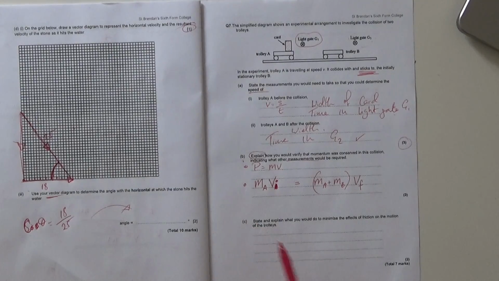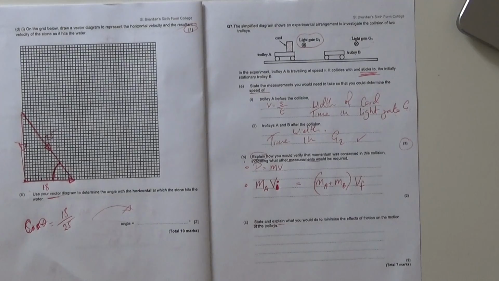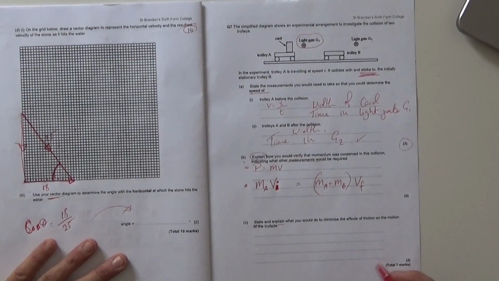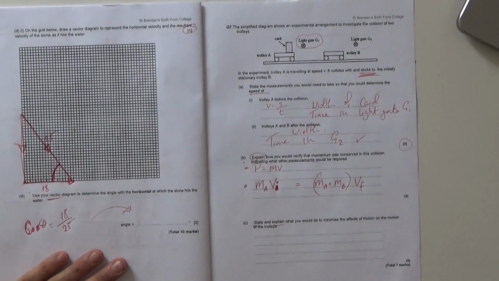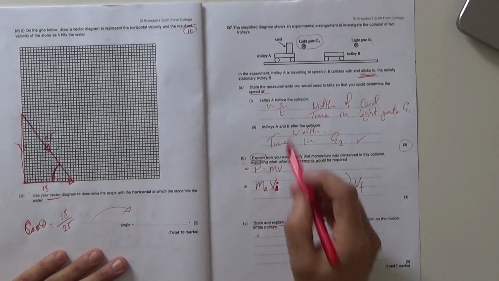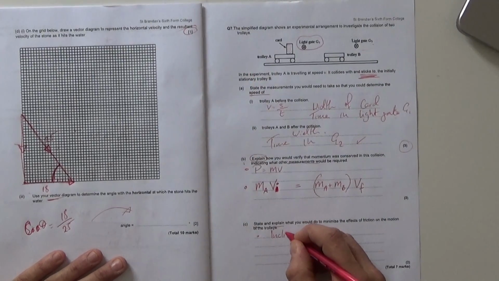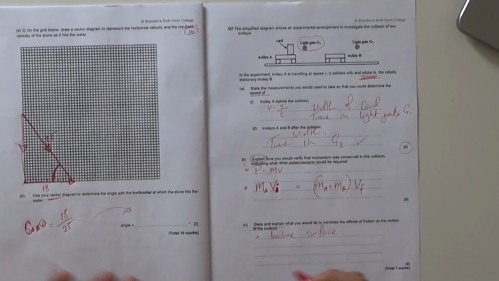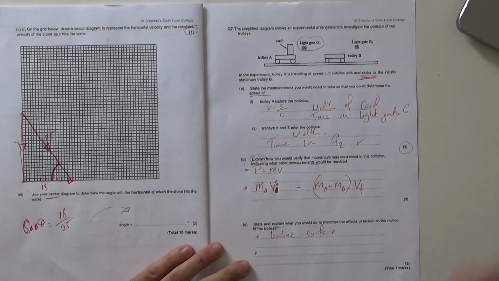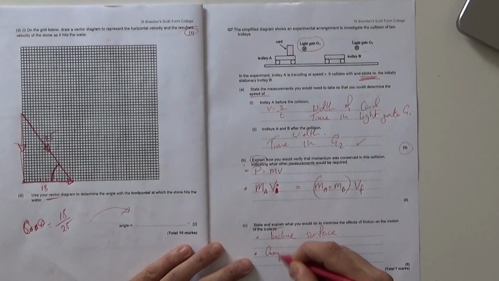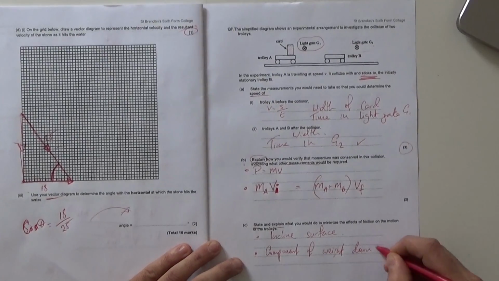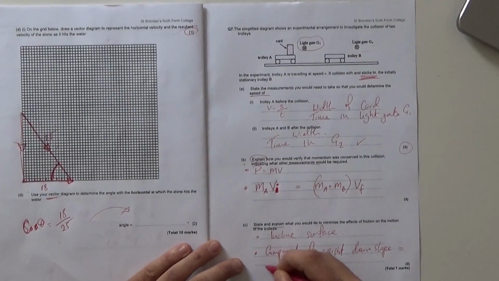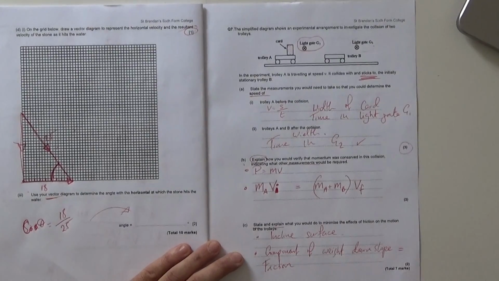C, state and explain, 2 points, what you would do to minimise the effects of friction on the motion of the trolleys. You could say an air track or lubricating the surface, or other things to minimise friction, but the best thing to do is to incline the surface. It's called a friction compensated slope. The component of the weight down the slope is then equal to friction, so there's no net effect, they cancel each other out.